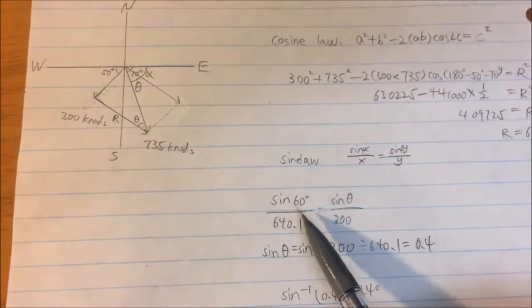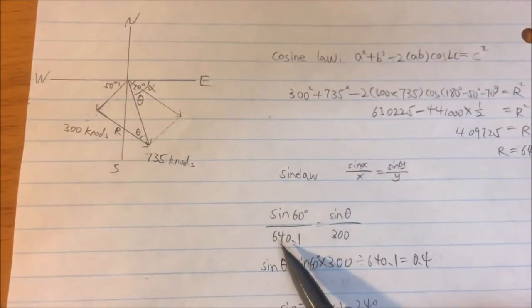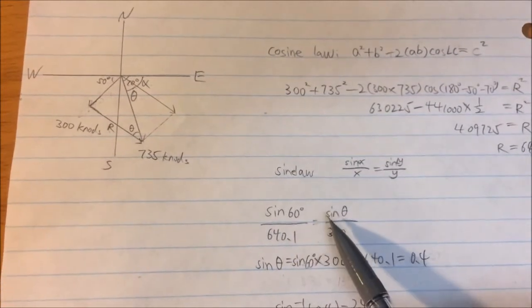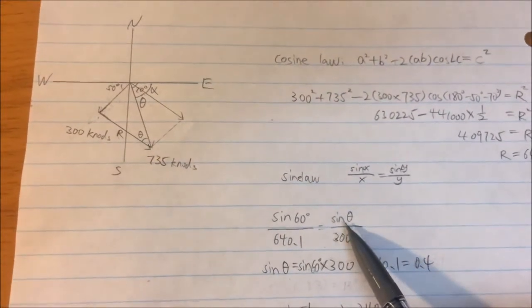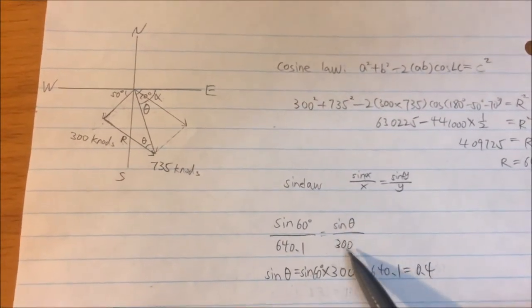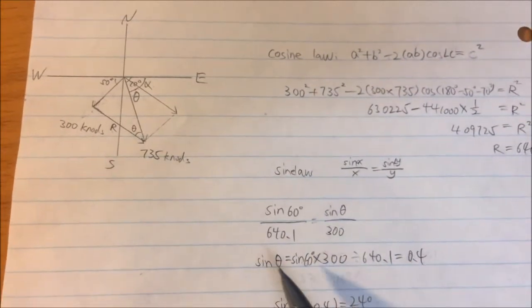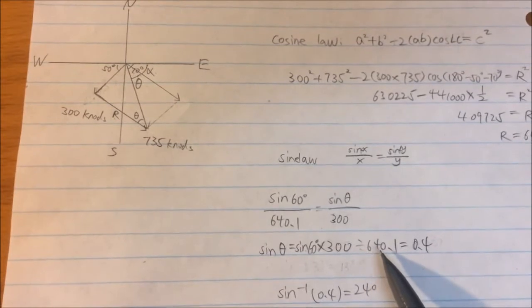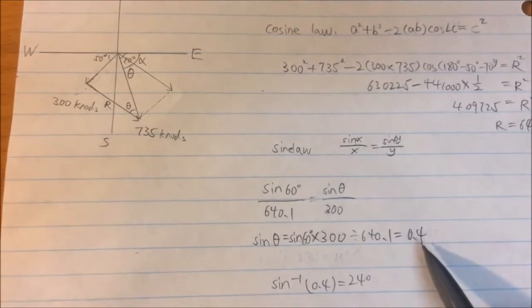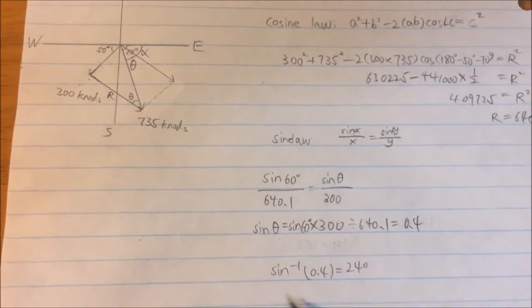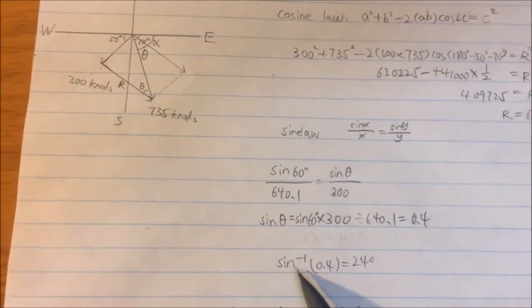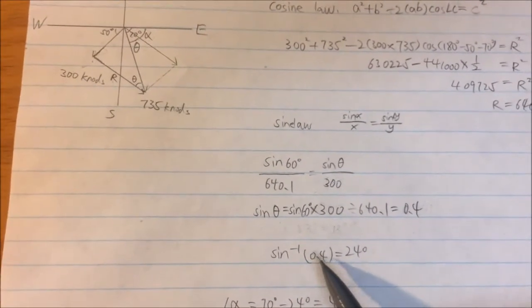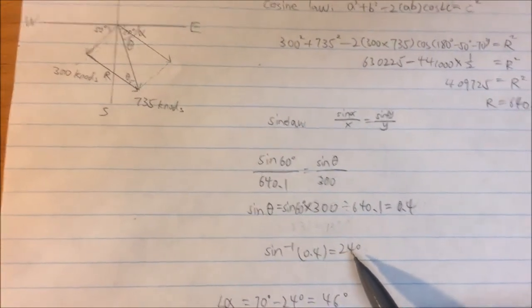So sine 60 over 640.1 is equal to sine this angle over 300. So sine 60 times 300 divided by 640.1 is equal to 0.4. Sine to the power of -1 of 0.4 is equal to 25 degrees.